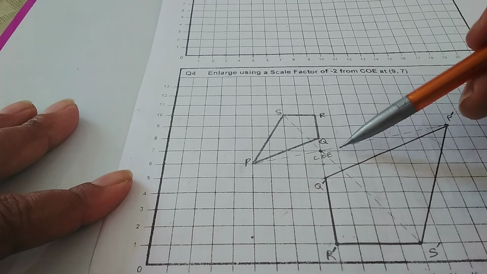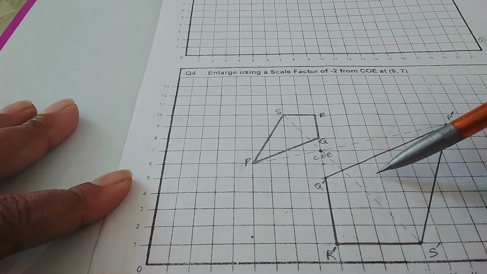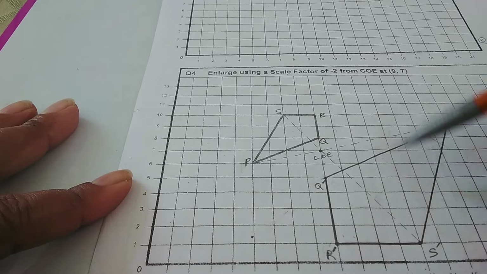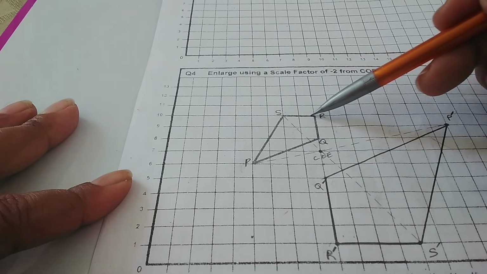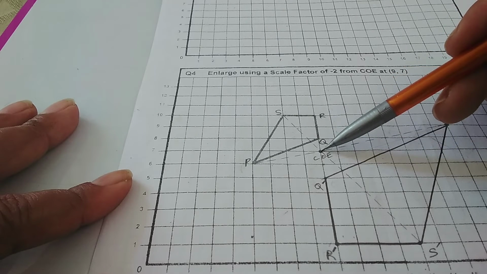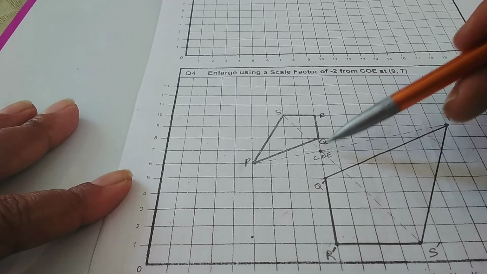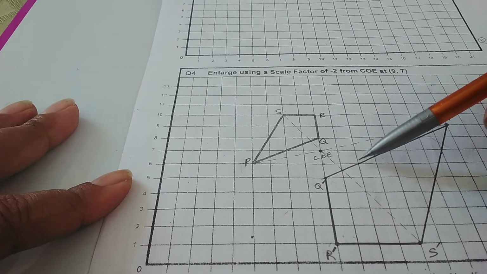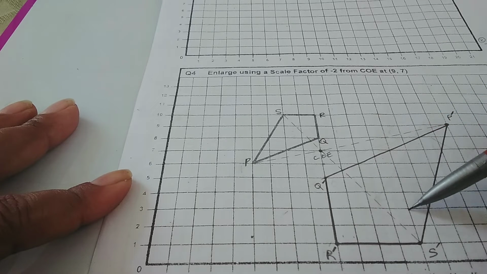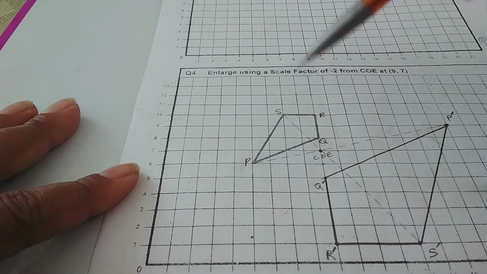So we go 1, 2, 1, 2. Let me go again. It's 2 and 1, 2, 3, so it's 4 and 6. There we go.